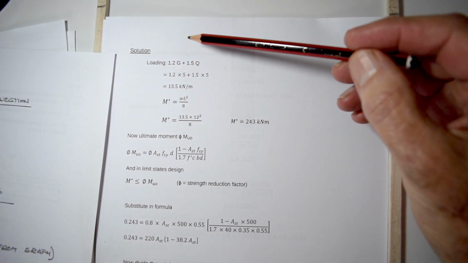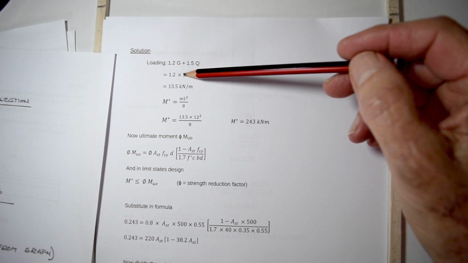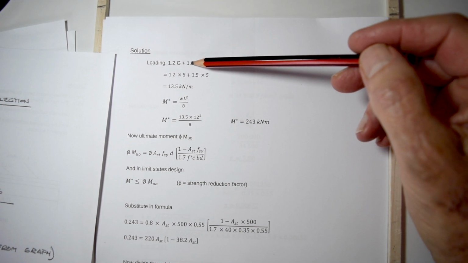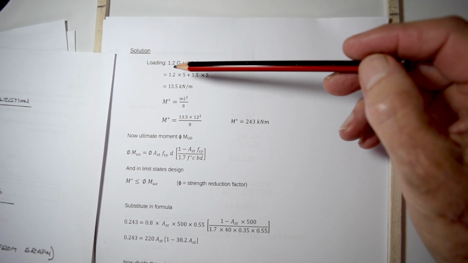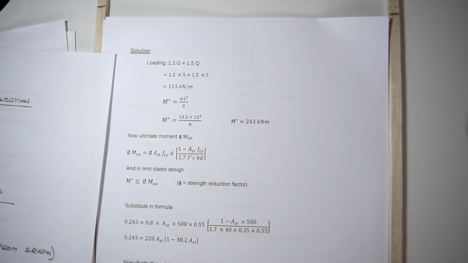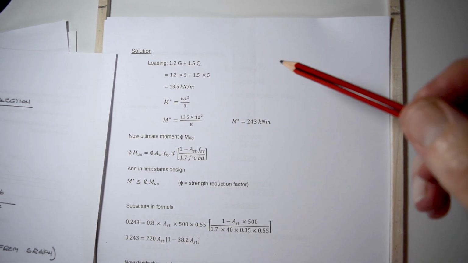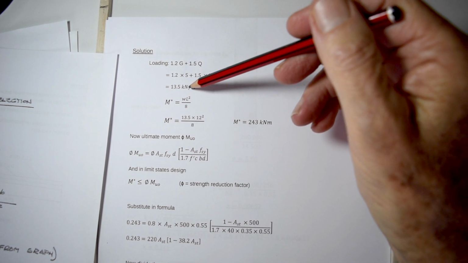Now, there it is. 1.2 times your dead load, which is 5 kilonewtons per meter. It was given to you. Your live load, 1.5 times the same load, because the two loads were equal, gives you 13.5 kilonewtons per meter.